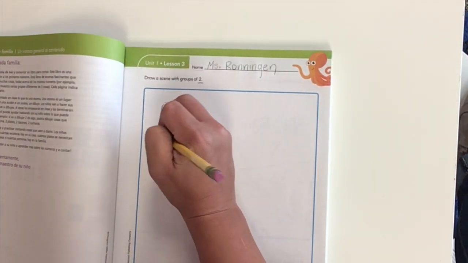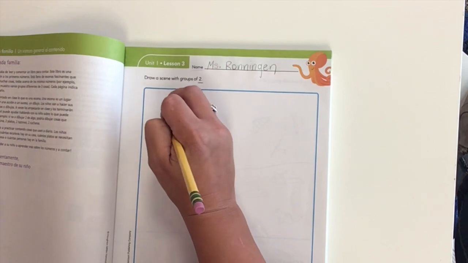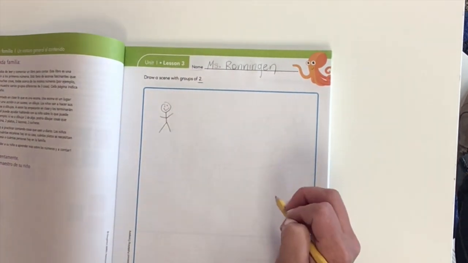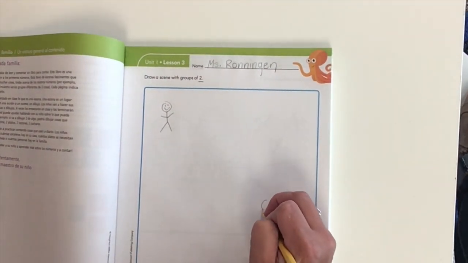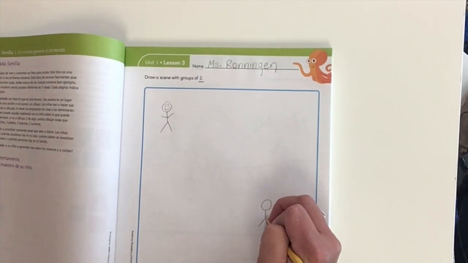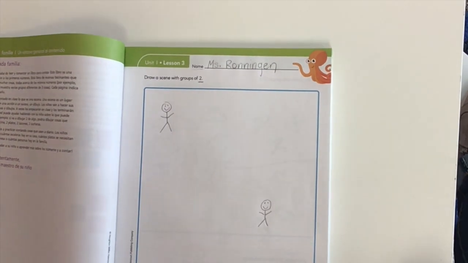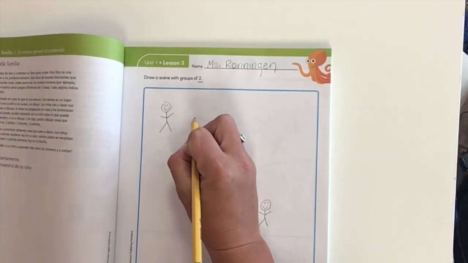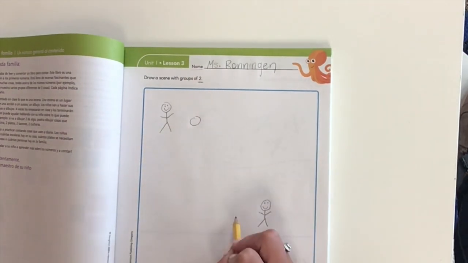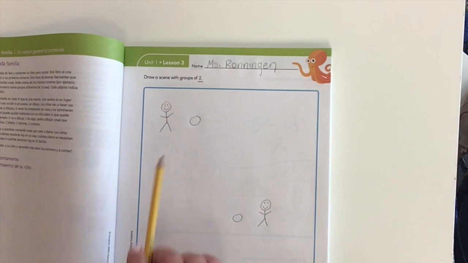I know that there's going to be a group of 2, so there is one person with a big smile. The other friend will be over here. There's the other person with the big smile. Now, each friend in my scene is going to have a ball. So I'm going to draw one ball right here and one ball over here. There's 2 if we count them together.